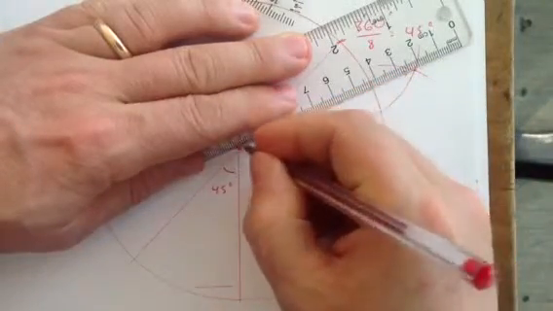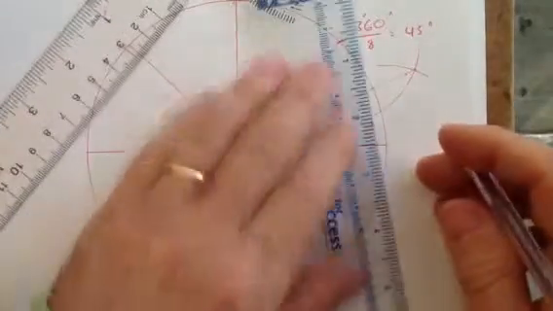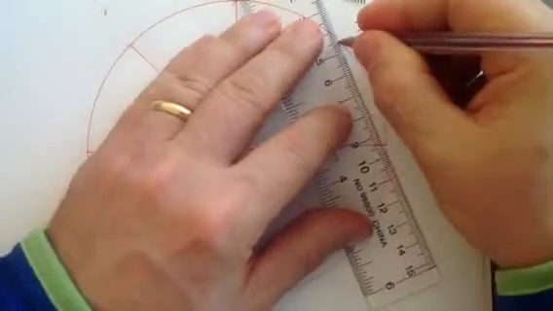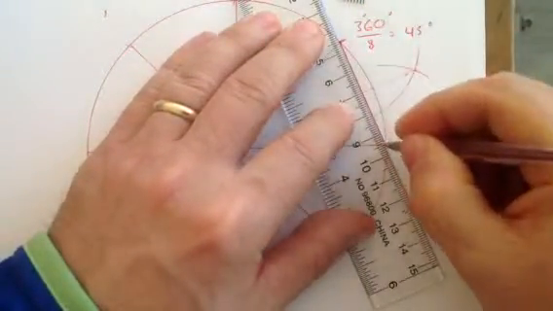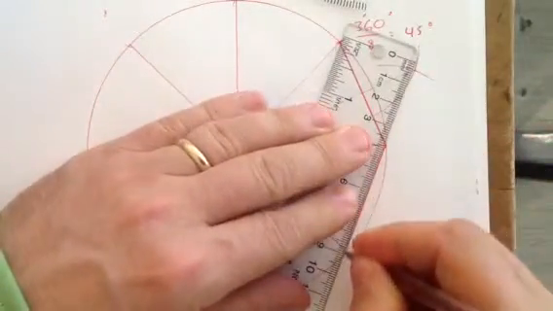I'm just making a little dotted line here. Okay, so this is our apothem. Our apothem is going to meet up with this chord, which is really the side length of the octagon. So I'm just going to draw all the sides.